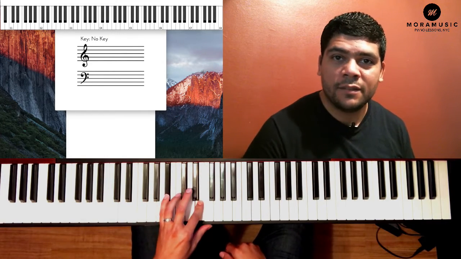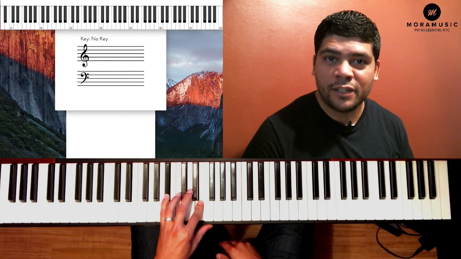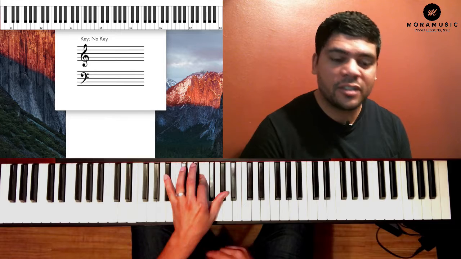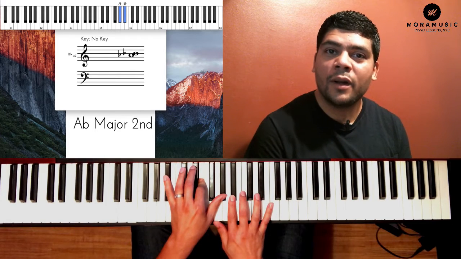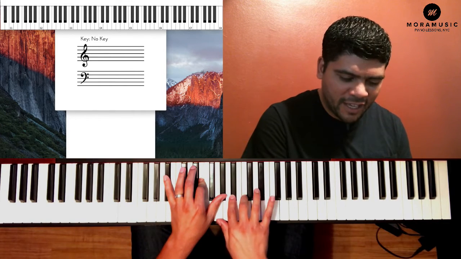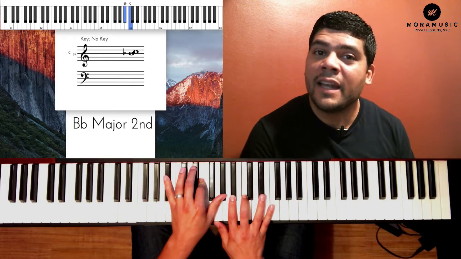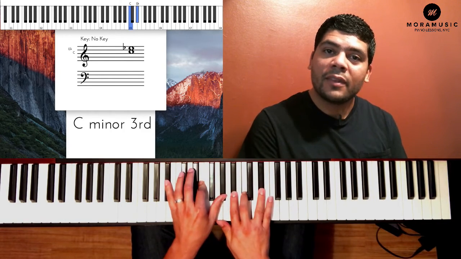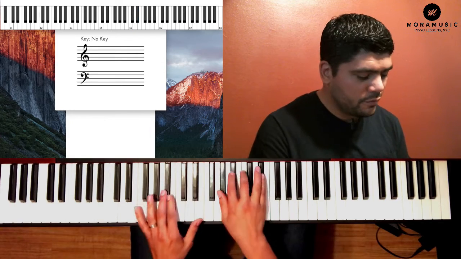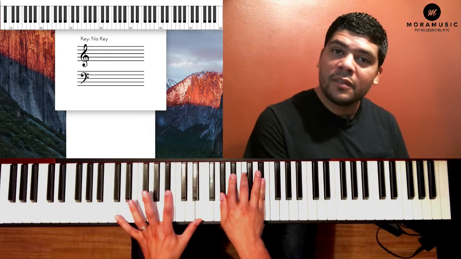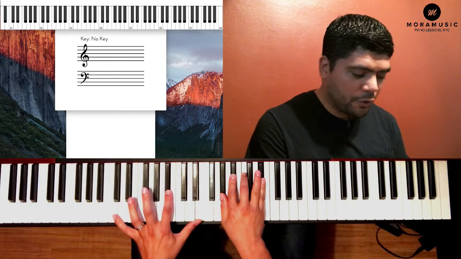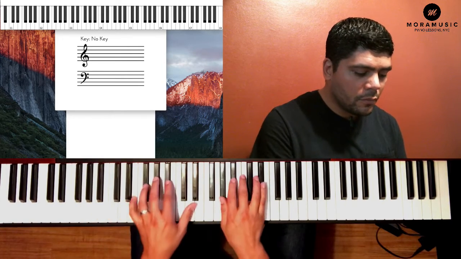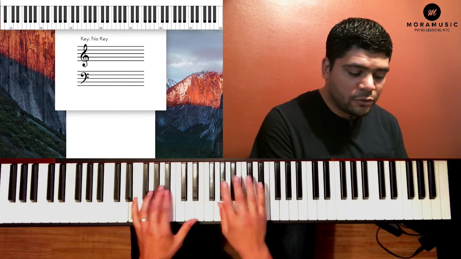What do I need? Tell me. Major 3rd. What next? Major 2nd. What next? Major 2nd. What next? Minor 3rd. Beautiful. That's a beautiful chord. Right? Here goes your chord.